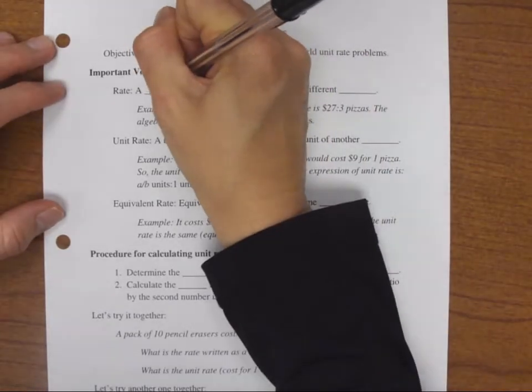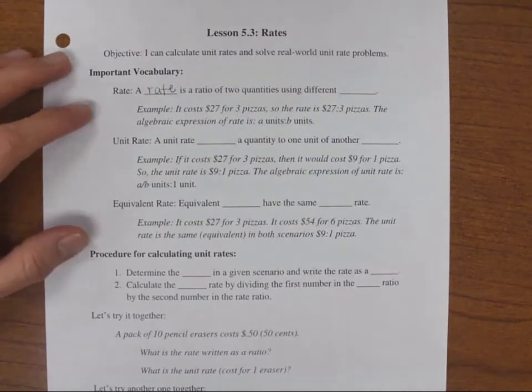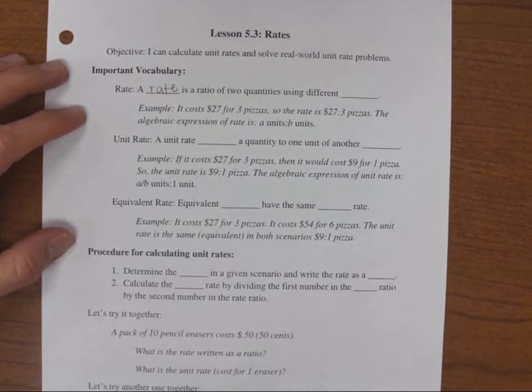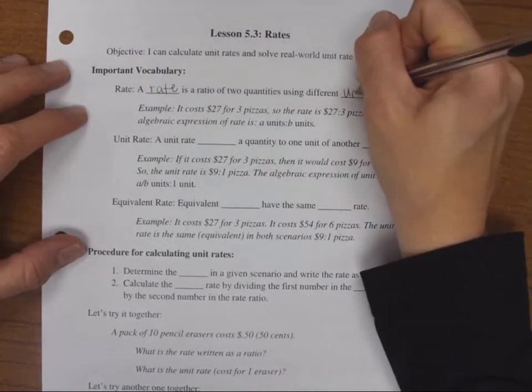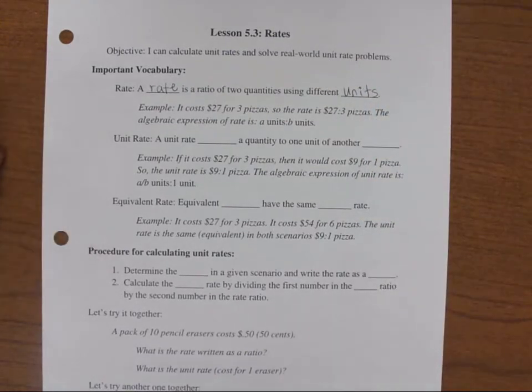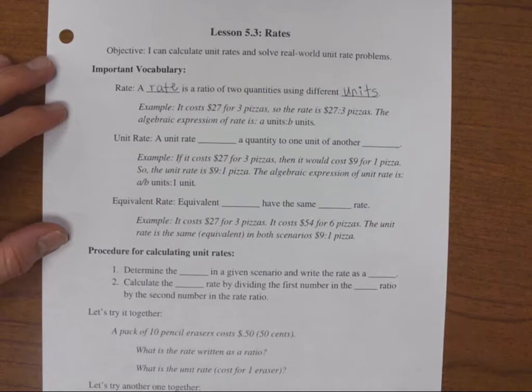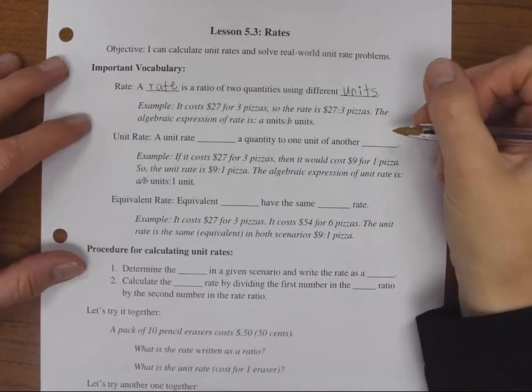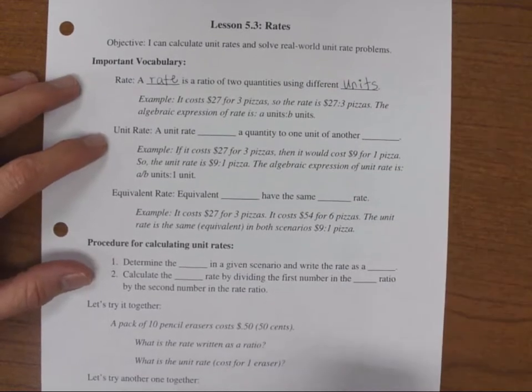you're going to write a rate is a ratio of two quantities using different units. Example, it costs $27 for 3 pizzas. So the rate is 27 to 3, right? $27 for 3 pizzas. The algebraic expression of rate is A units to B units. Okay, 27 to 3. Now if you're going to simplify that to make it a unit rate, I guess we're going to go over that. Okay, so that's just a rate.